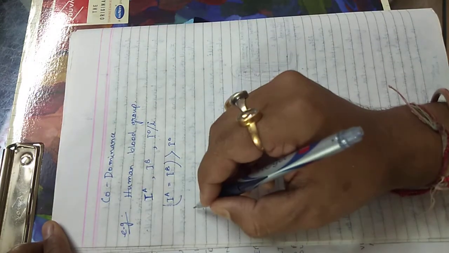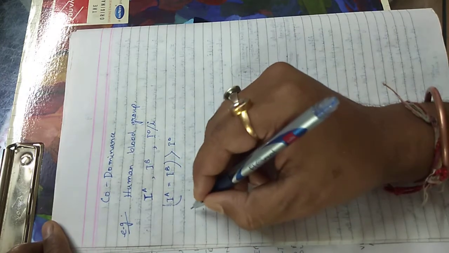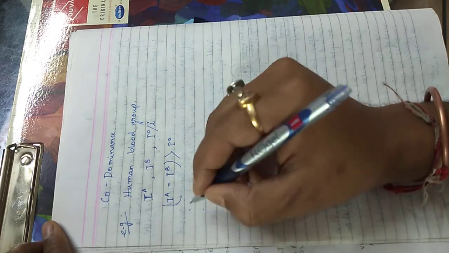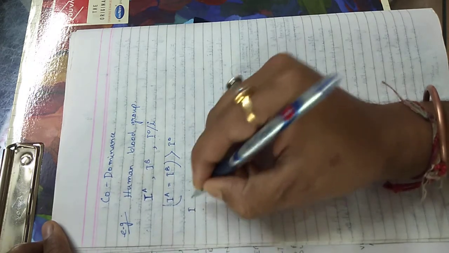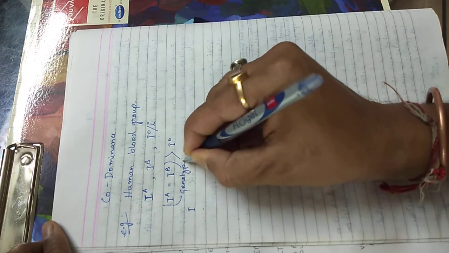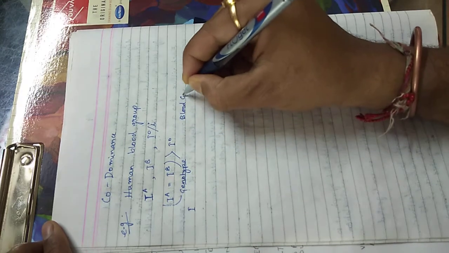Now let us look at the different combinations which are possible. We write the genotype, and then the subsequent blood group or the phenotype.